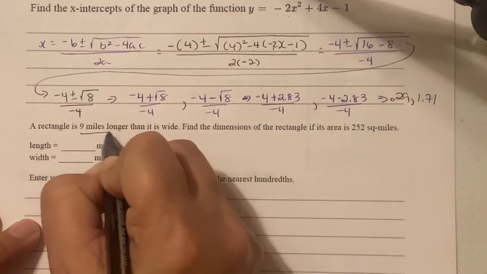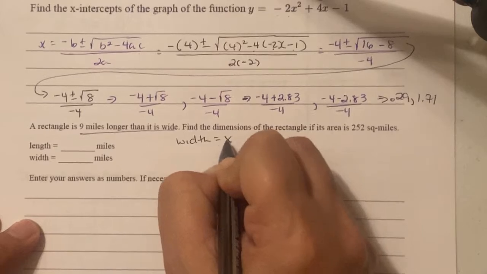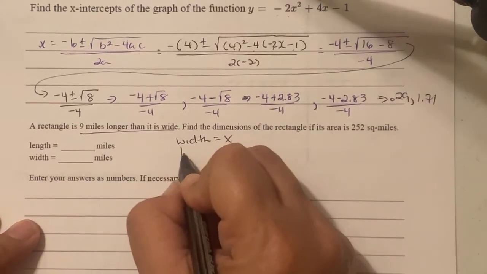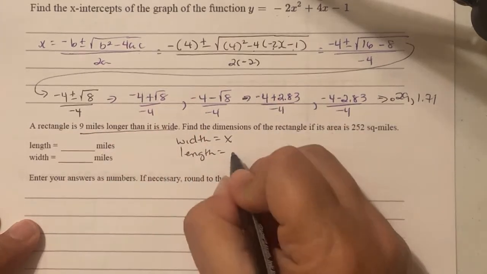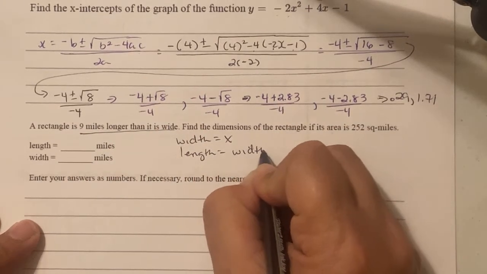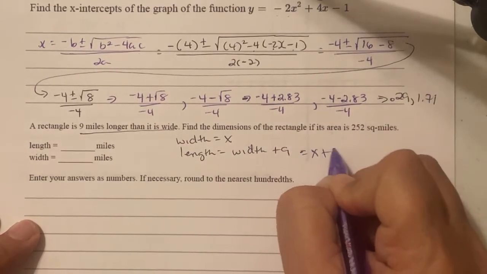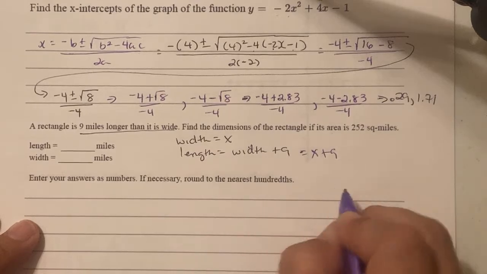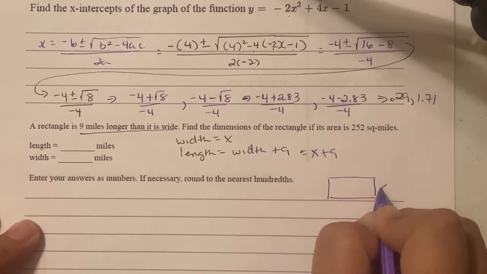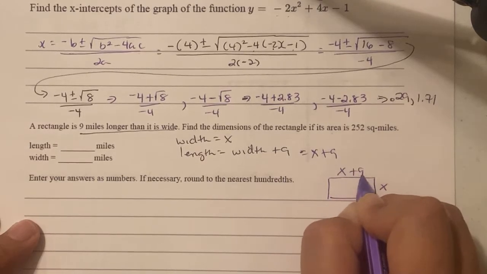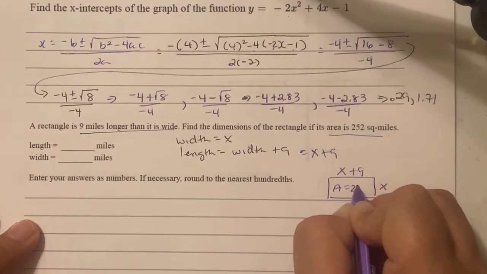So they tell you 9 miles longer than it's wide. So width is going to be represented by the variable x. The length says it is 9 miles longer than it's wide. So it's the width plus 9, which represents x plus 9. So if I draw a rectangle, the width is x and the length is x plus 9. They tell you that the area is 252 square miles. So the A value is 252.